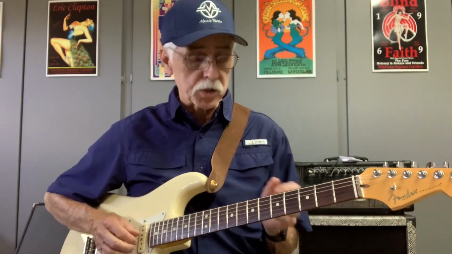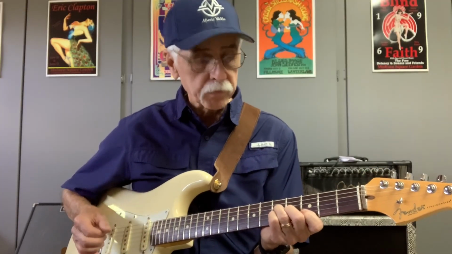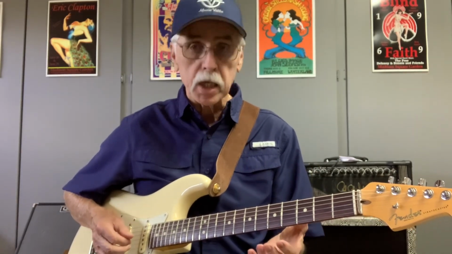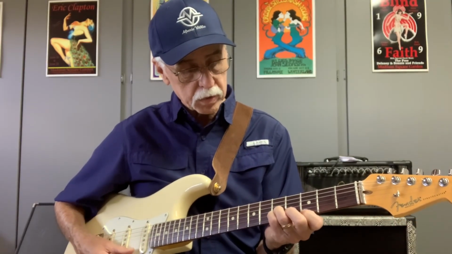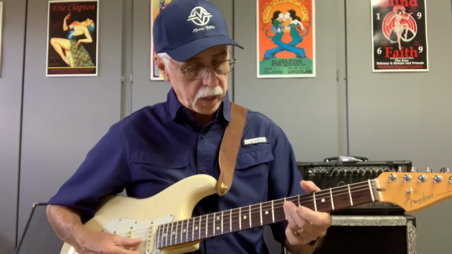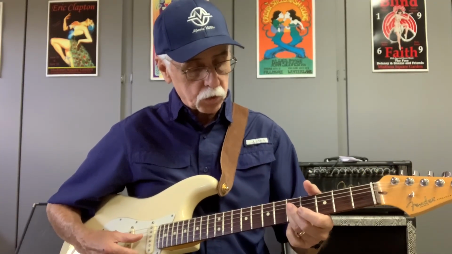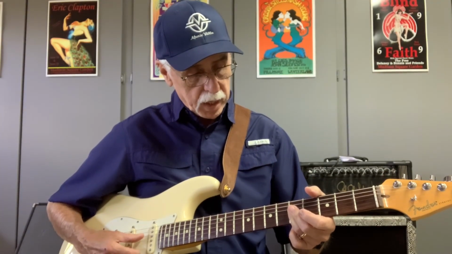The other interesting thing is, this whole concept works in every key. So let's say we want to do it in the key of C, on the bottom three strings. This would be an A-shaped C if we're going from the D string down.